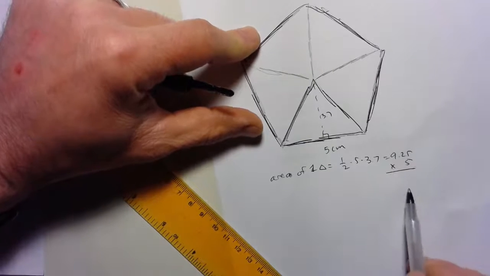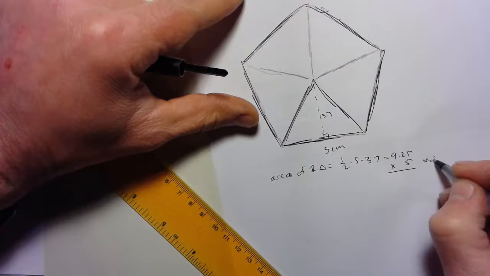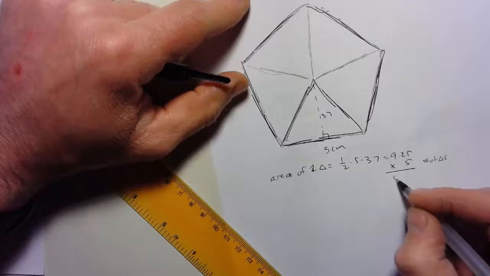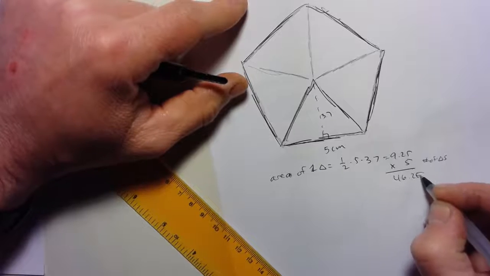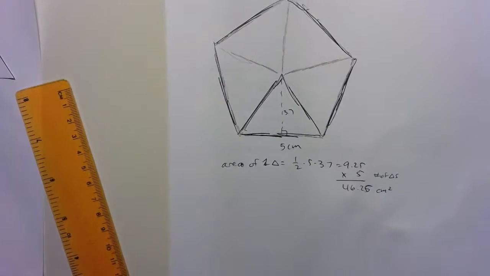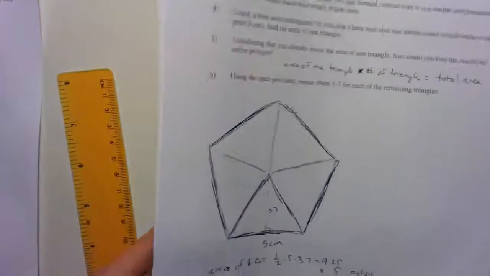Okay, there's 5 triangles here, so I'm multiplying by 5 this time. Not 6, because there's fewer. There's the last triangle. There's that one. There's my other triangle. Okay.